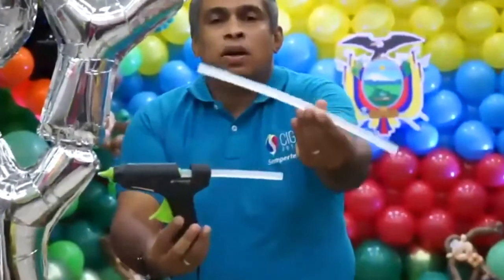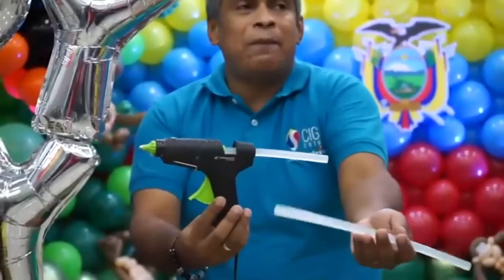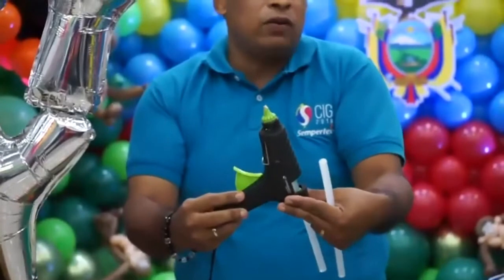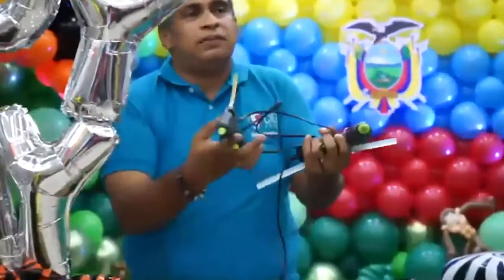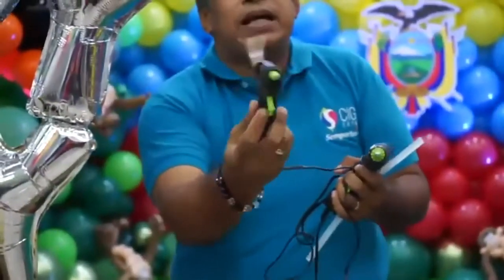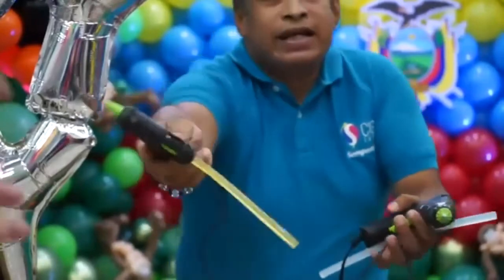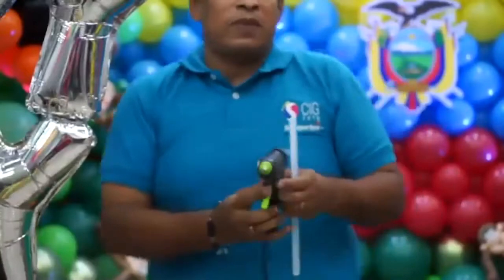I'm going to glue this giraffe, always checking my connection points, so everything goes glued in this balloon bouquet. Remember that when you use the glue gun, you put one or two lines of this glue on your foil or your latex balloon.